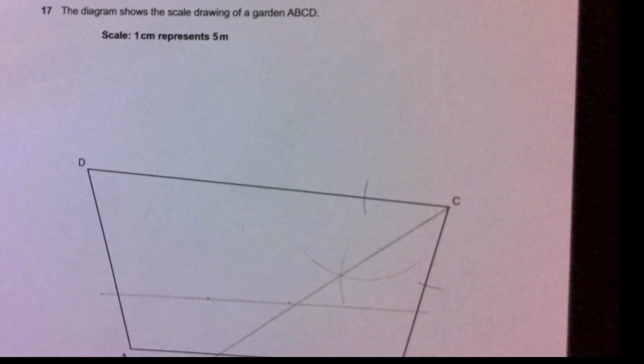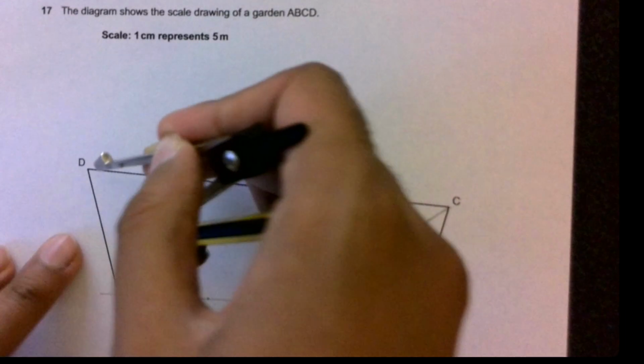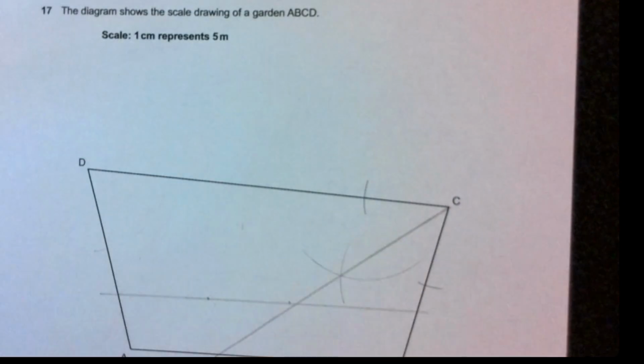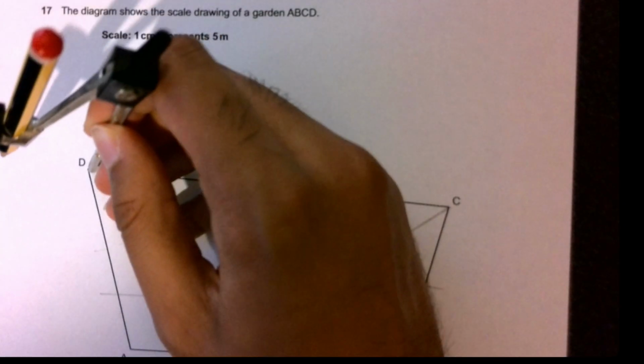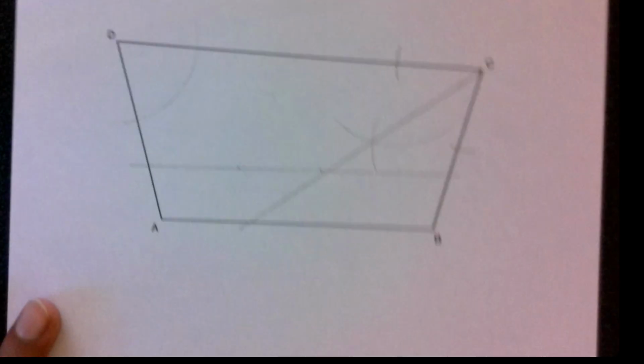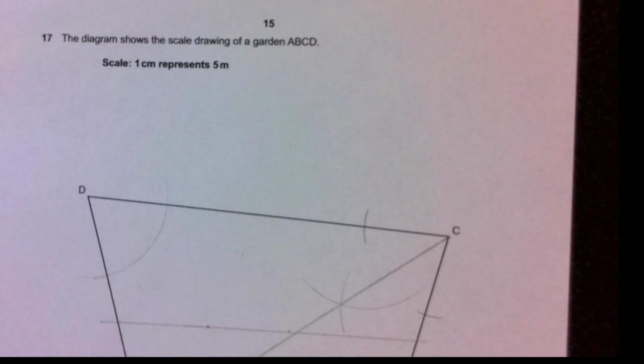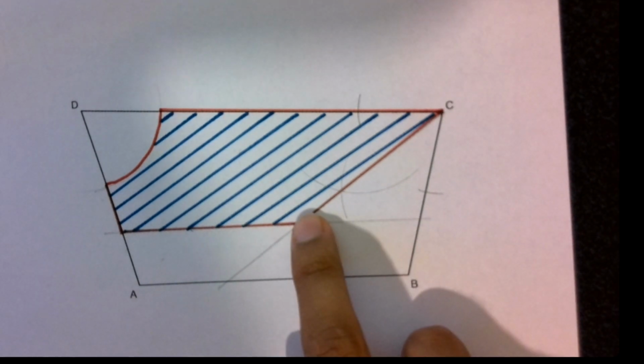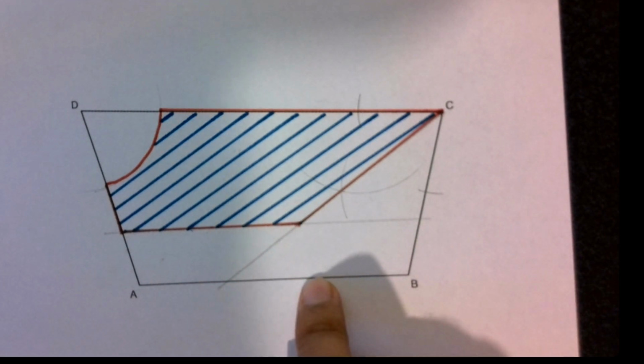And then all we do is from the point D, draw an arc like so, with the appropriate measurements. It needs to be at least 15 meters from D. So when we come to shade the region, here we've got the appropriate shaded region.